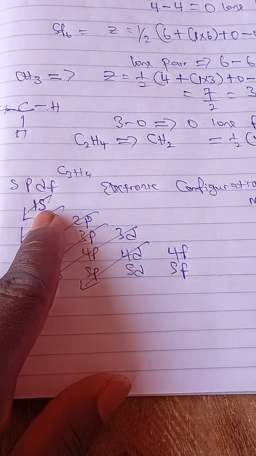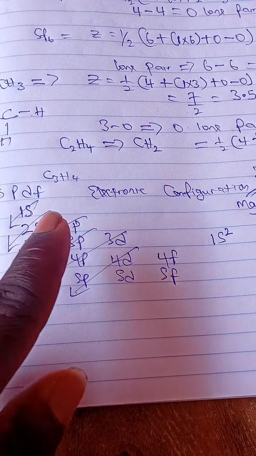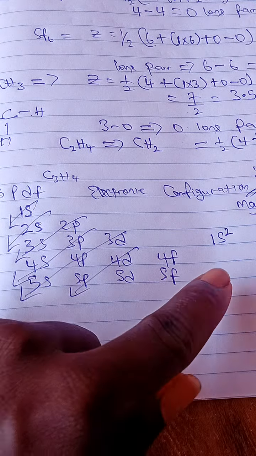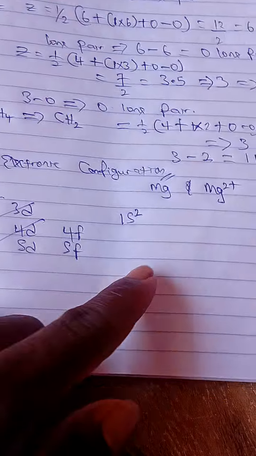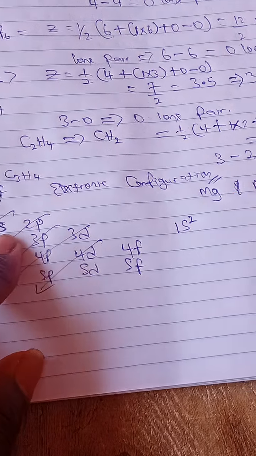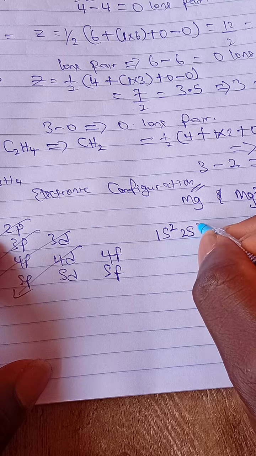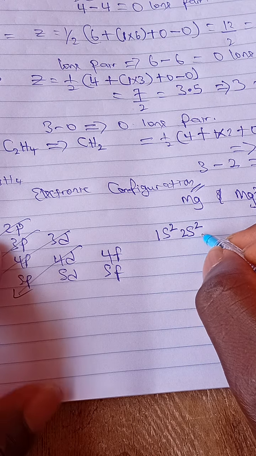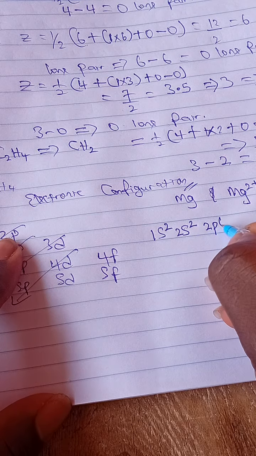Now I'm starting with 1s. That will give me 1s2. The maximum electrons that the s orbital can take is 2 electrons. Though they will spin in opposite directions, it can take 2 electrons maximum. The p orbital is 6 electrons, the d orbital 10 electrons, the f orbital 14 electrons. We all know that. So 1s2. After 1s, what's next? 2s, and we are still dealing with s orbital. So far as s, it can't take more than 2 electrons. After 2s, 2p, right? So p can take 6, 2p6.